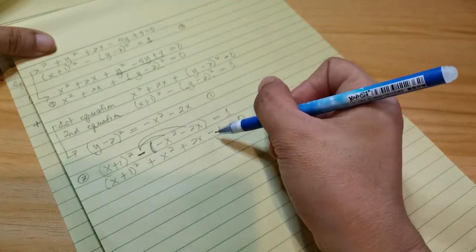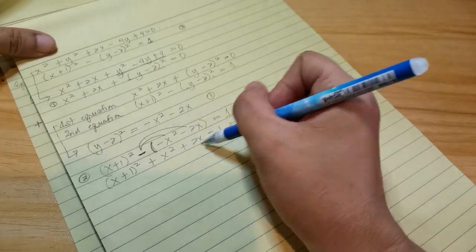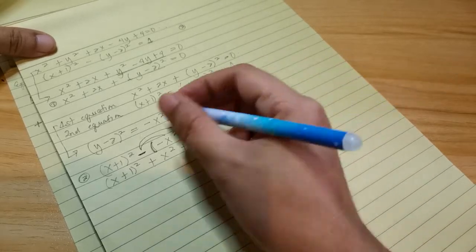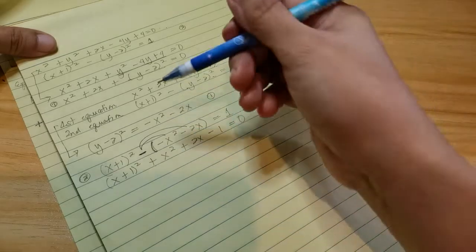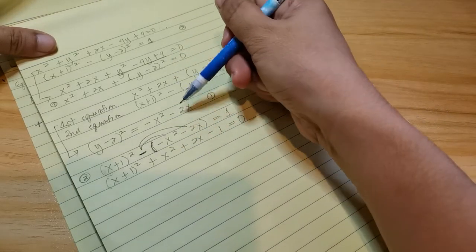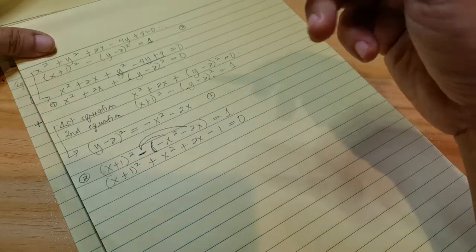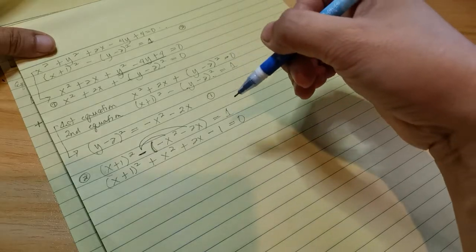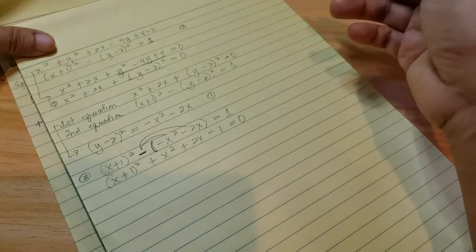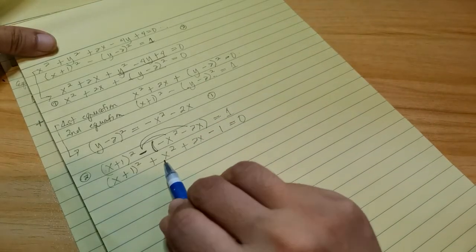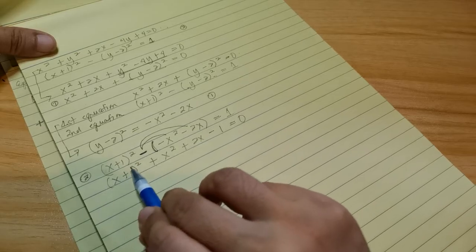Eto hindi natin siya pwedeng i-factor kasi walang factor ito. Hindi siya factorable. Ibig sabihin, sa math kasi, habang nag-solve ka, titignan mo kung ano yung pwede mo nang galawin, kung ano yung uunahin mong i-simplify, okay? So, ito, hindi natin siya pwedeng galawin, pero ito, pwede nating i-expand. Okay? So, i-multiply natin yan.